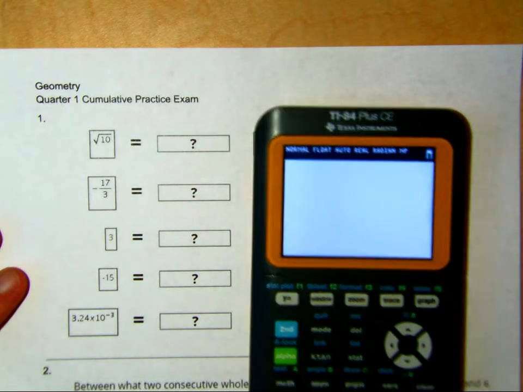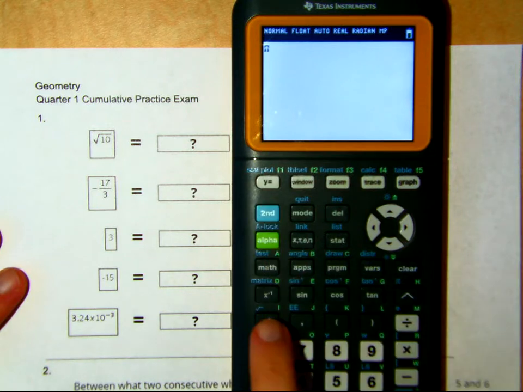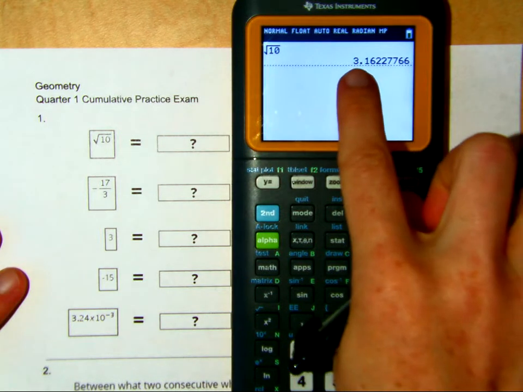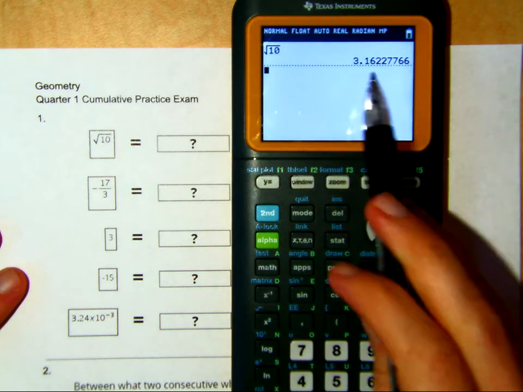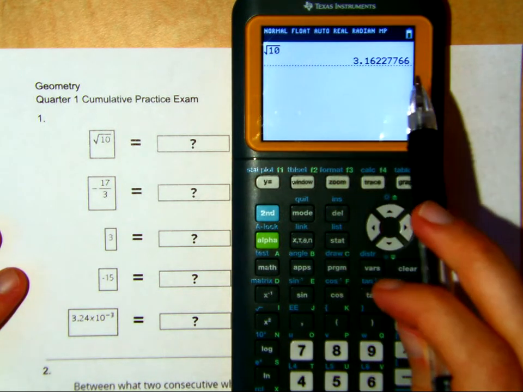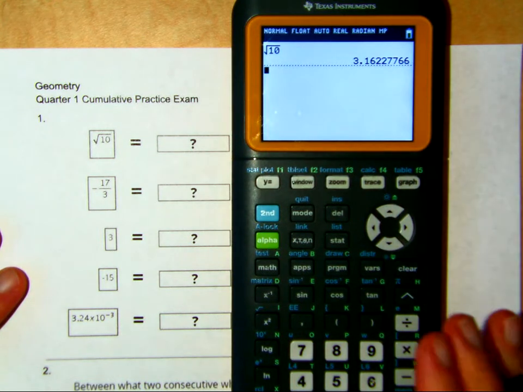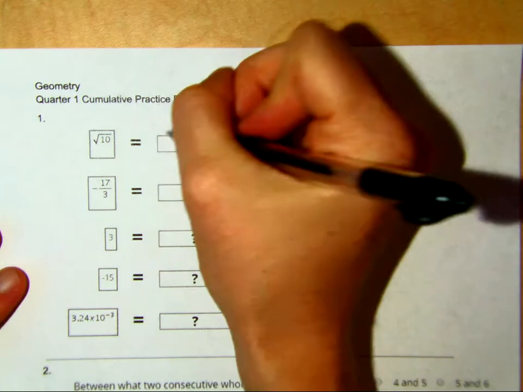So if we put in the square root of 10, we see that it's not a perfect square because it doesn't end in just a whole number. There's numbers after the decimal. So even though the numbers after the decimal stop on your calculator, they keep going. Your calculator just rounded it. So because it's not a whole number, this number right here is irrational.